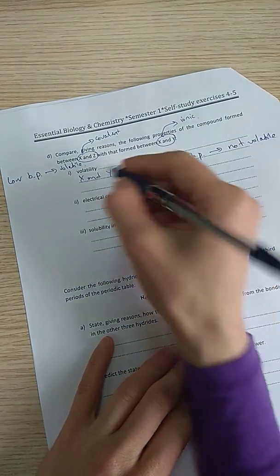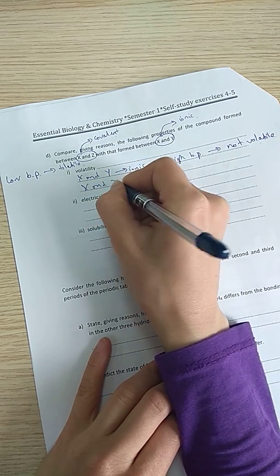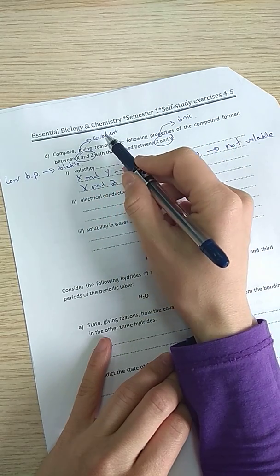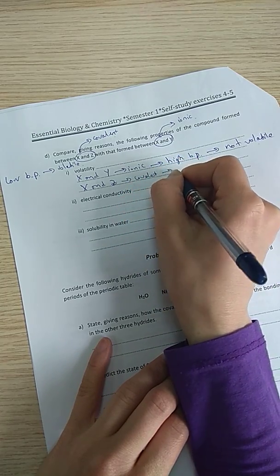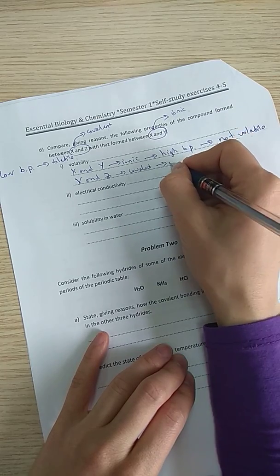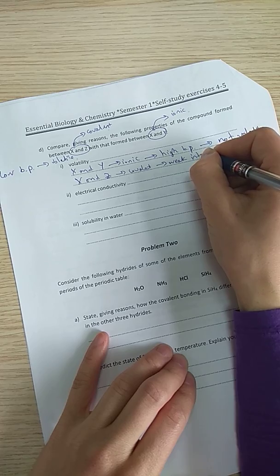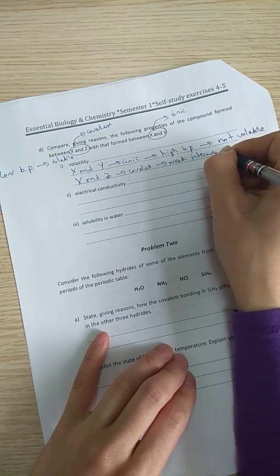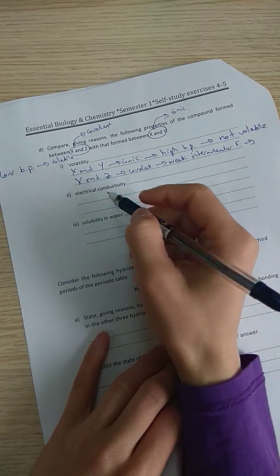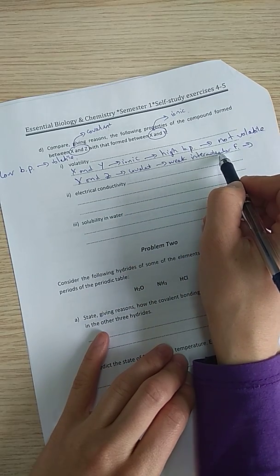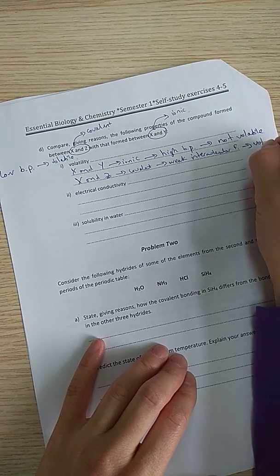X and Z is a covalent compound, held together by weak intermolecular forces due to the simple molecular structure. So it is easy to break the intermolecular forces, and covalent compounds are usually volatile at room temperature. So they are volatile.